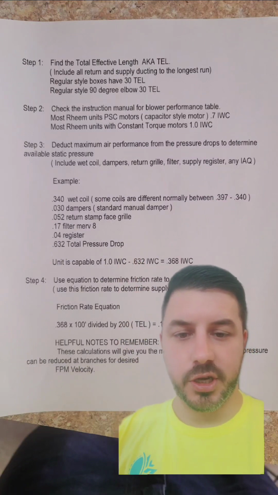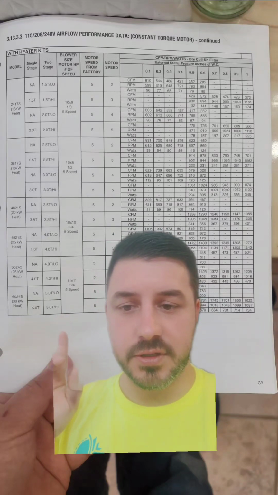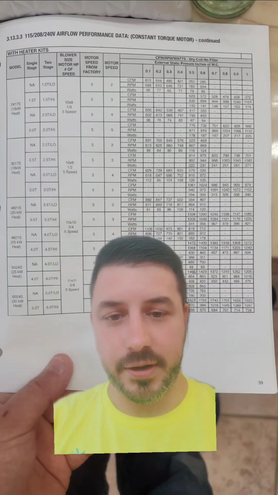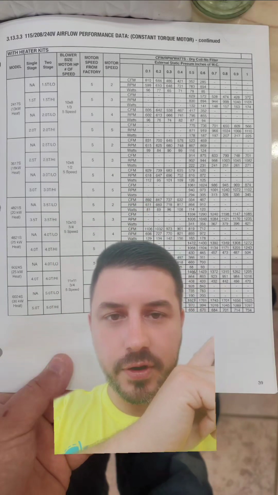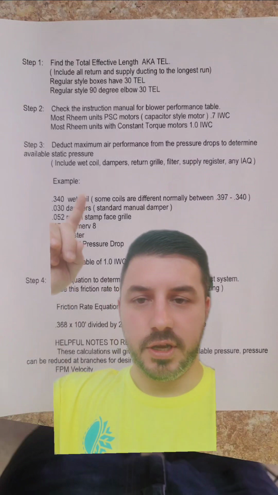The next thing we're going to do is check the blower performance table of whatever unit you're going to use. This is a blower performance table. It's actually in your installation manual. If you look right here on the bottom left, this is a 6024. It's a 5-ton, 24-inch wide cabinet. It's a constant torque. If you look up top with a dry coil with no filter, we'll add that in later. Don't stress it. And if you look over here, you'll see going up, it is capable of 1 inch of water column. As you can see, I already put it up here.